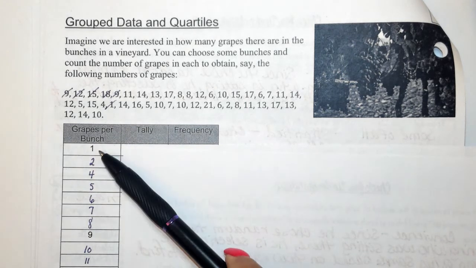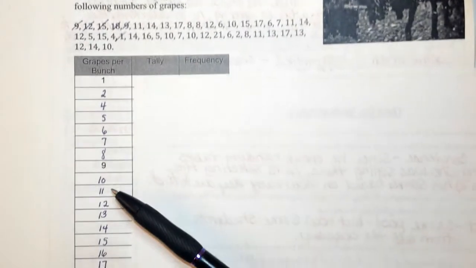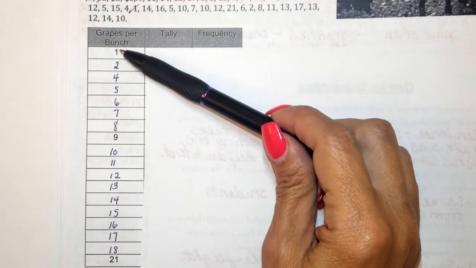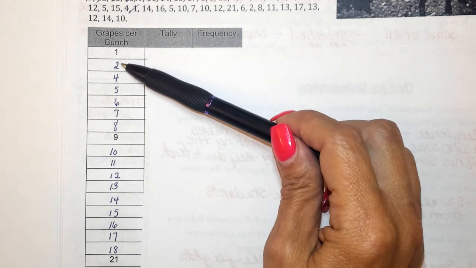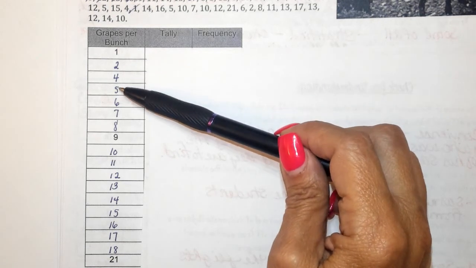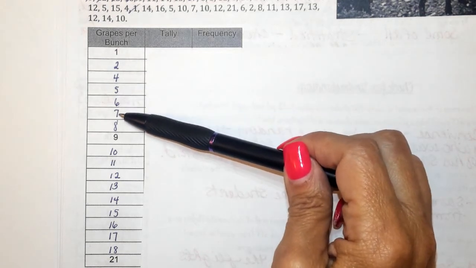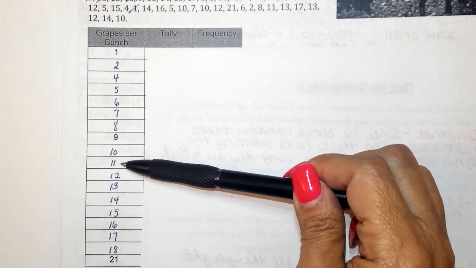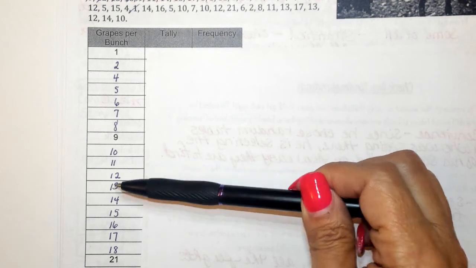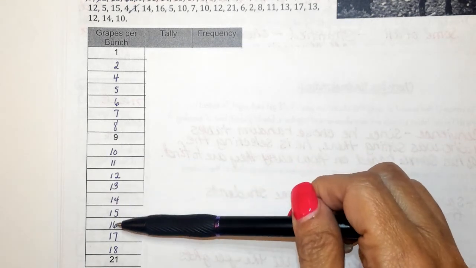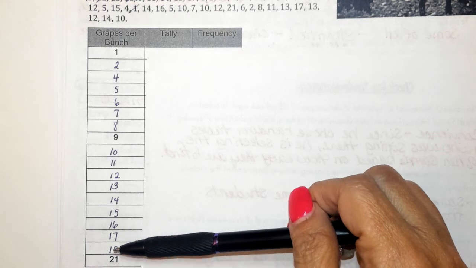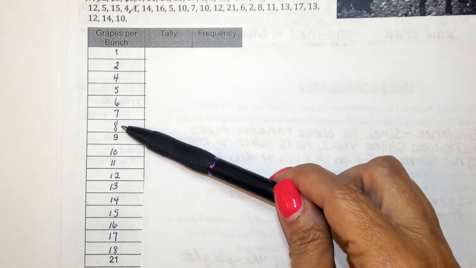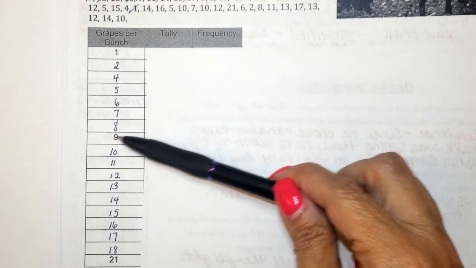So here's what you're going to notice: you didn't have numbers over here. I'm going to read these to you because I left gaps, and you're going to write them down. 1, 2, 4, 5, 6, 7, 8, 9, 10, 11, 12, 13, 14, 15, 16, 17, 18, and 21. I actually think I might have messed up just then when I said that, but hopefully I didn't mess you up. If I did, just mark it off.